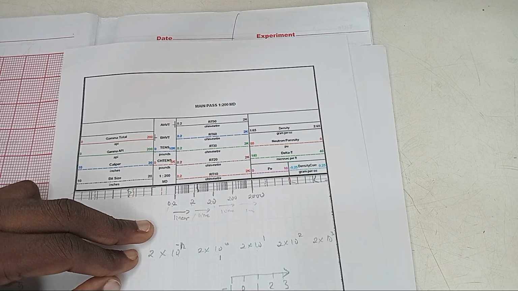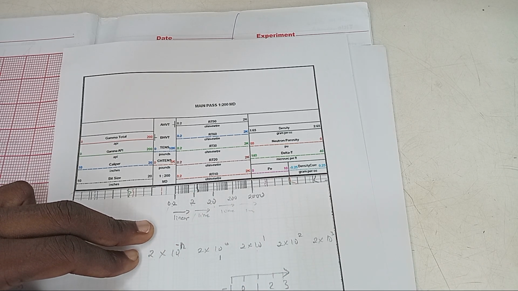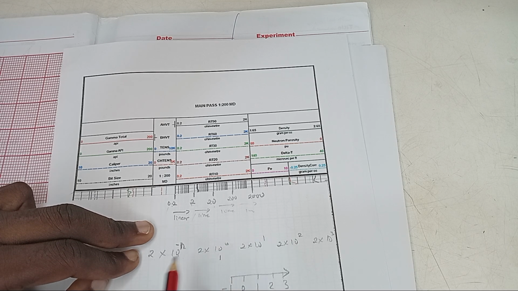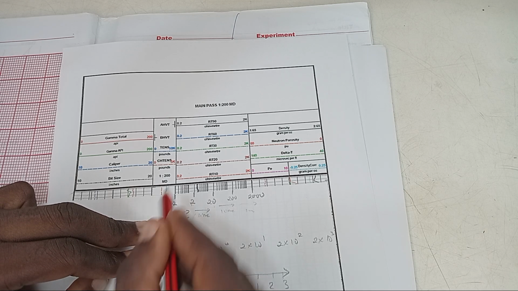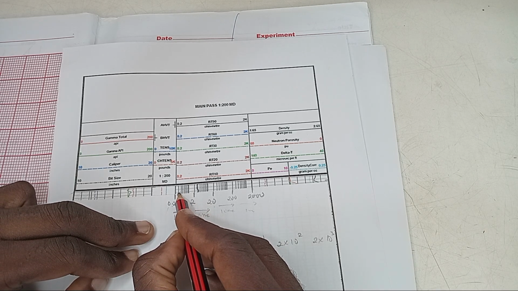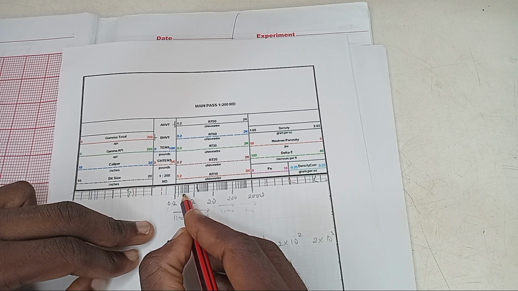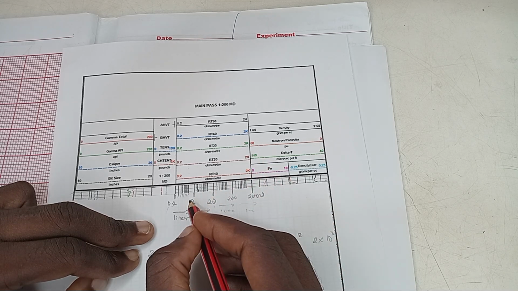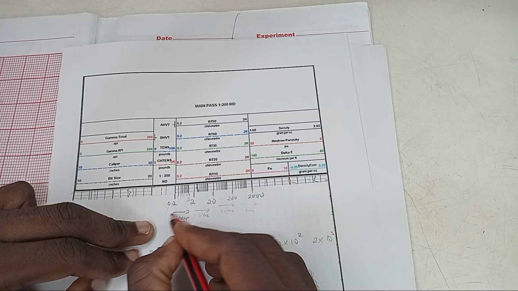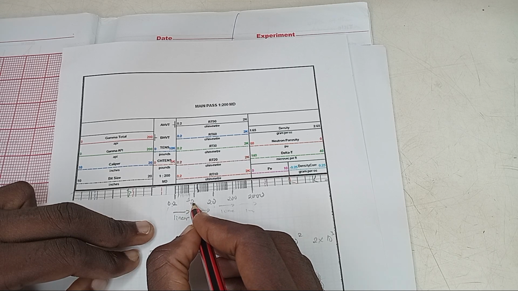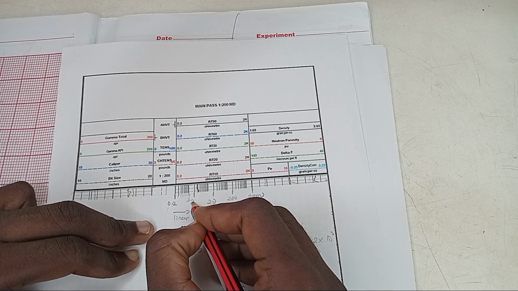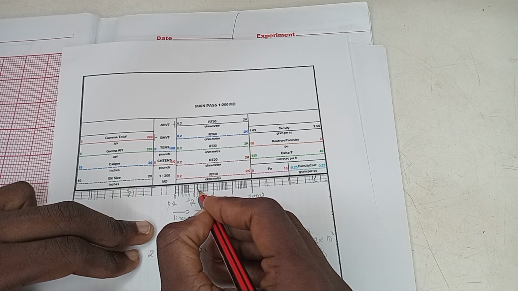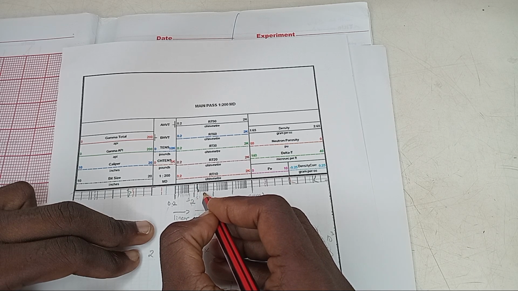We have 10 of them, so we are increasing by 0.1 linearly. The next ones are 0.3, 0.4, 0.5, 0.6, 0.7, 0.8, 0.9, and 1. We have 1 here, then 2. Then you start again with 2: 3, 4, 5, 6, 7, 8, 9, 10.